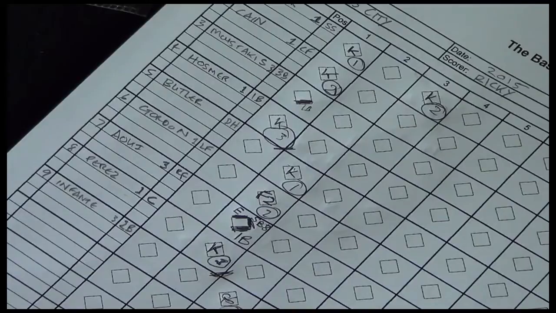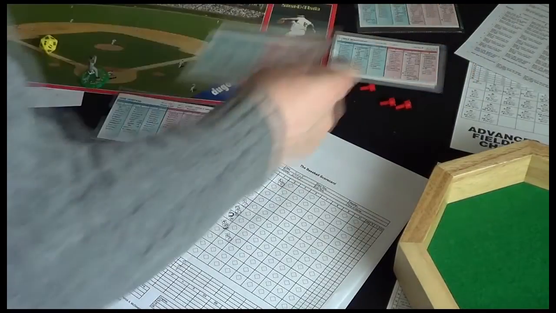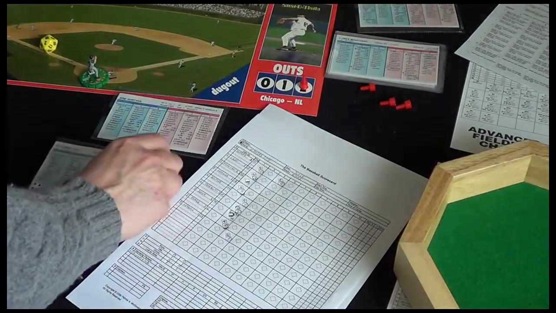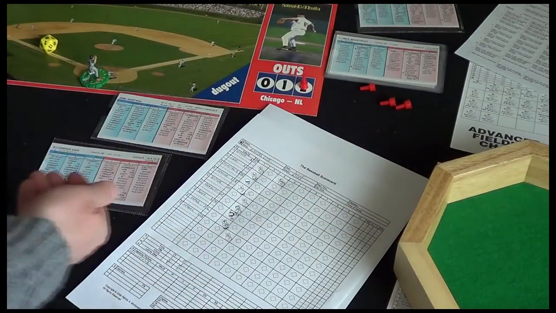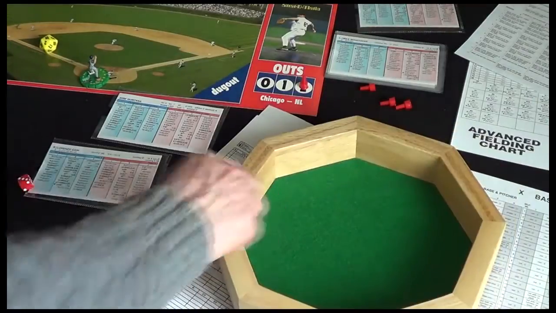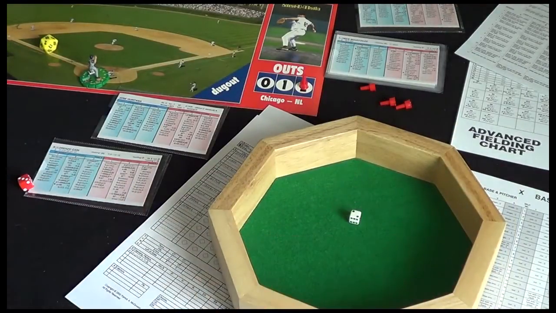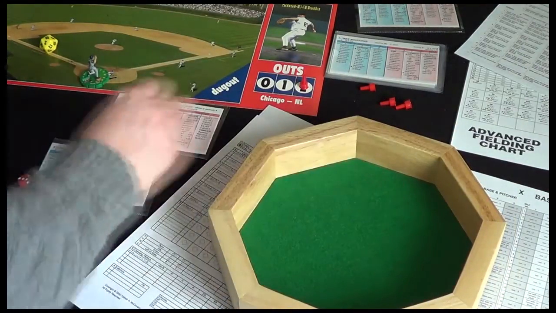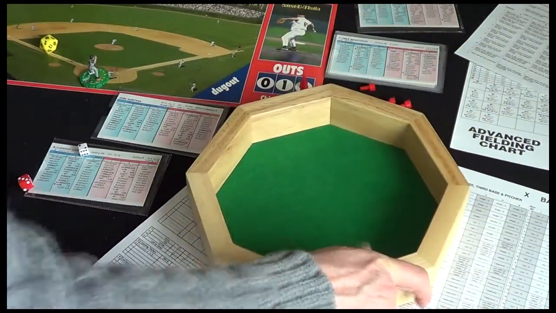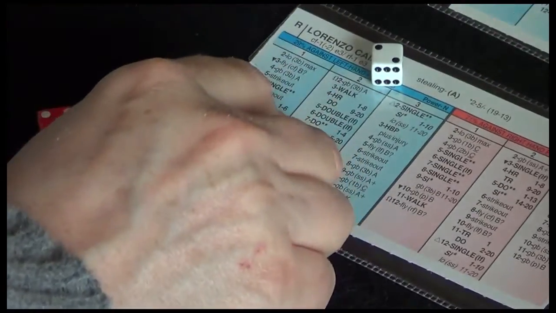Next up is Lorenzo Cain. Making short work of these guys. Okay, this is a righty. It's a 2. That's better. This might be better. Got some better chances here.